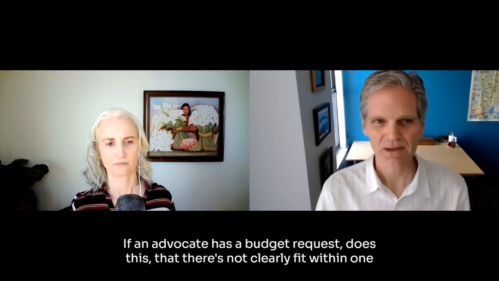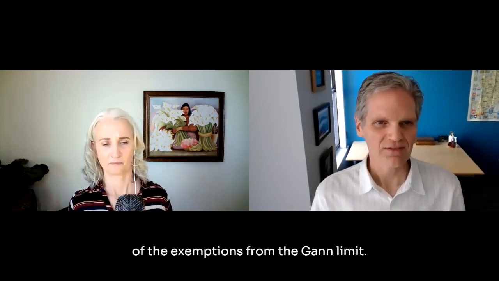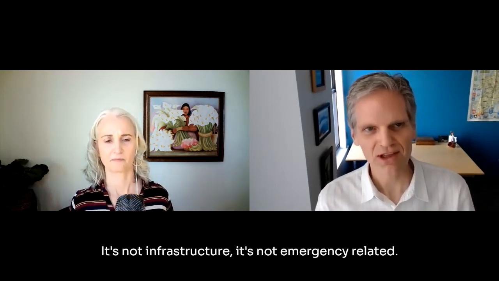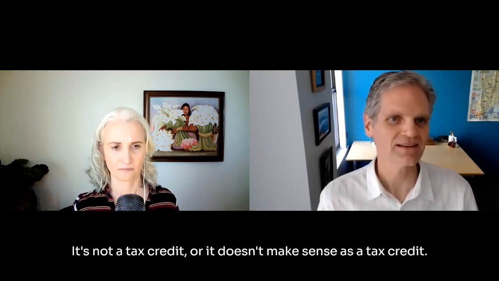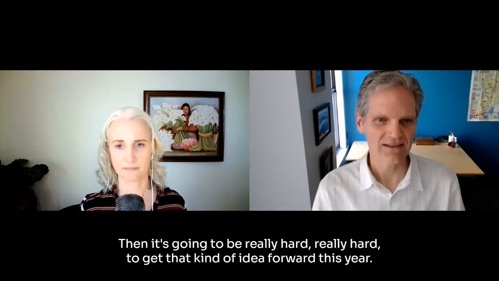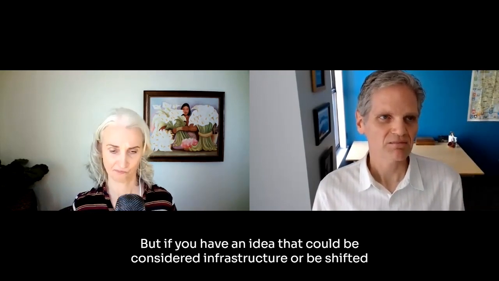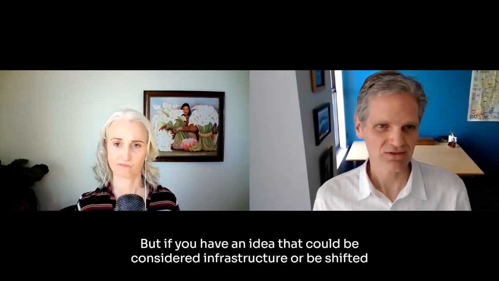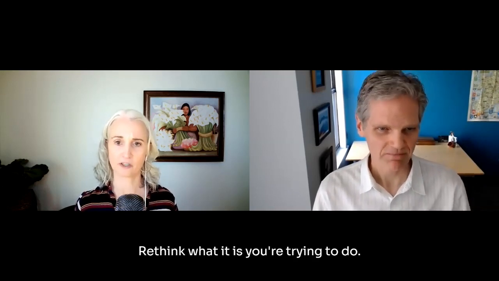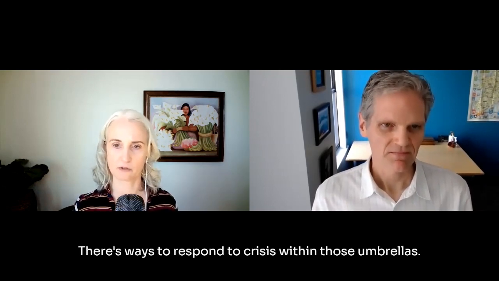If an advocate has a budget request that does not clearly fit within one of the exemptions from the Gann limit, it's not infrastructure, it's not emergency related, it's not a tax credit, or it doesn't make sense as a tax credit, it's going to be really hard to move that kind of idea forward this year. If you have an idea that could be considered infrastructure or be shifted to infrastructure or genuinely respond to an emergency, rethink what it is you're trying to do. There are ways to respond to crisis within those umbrellas.